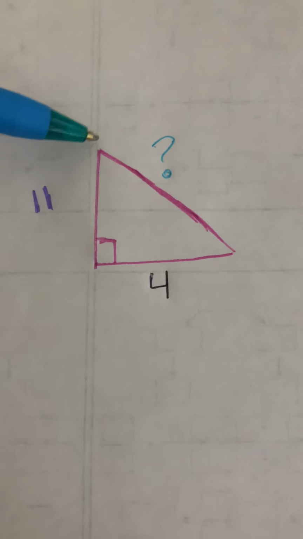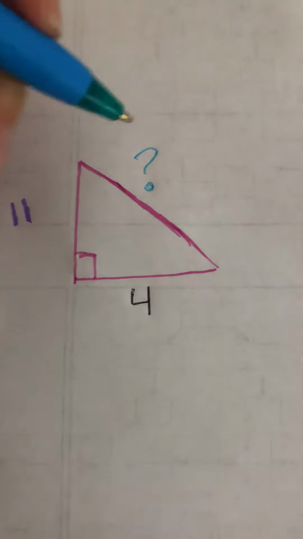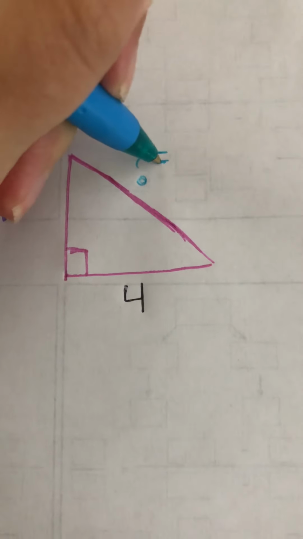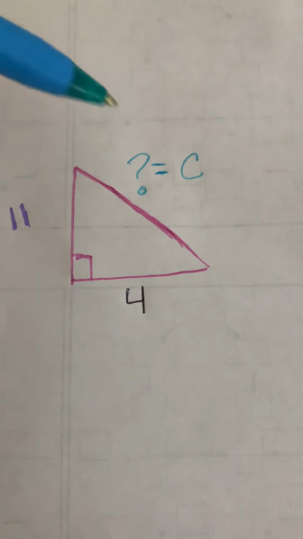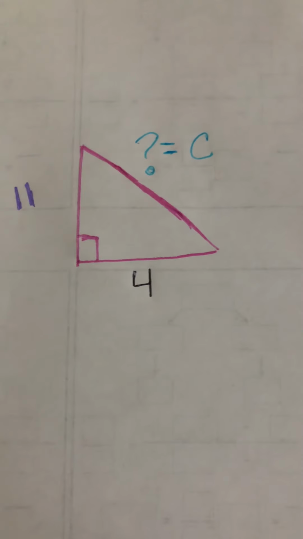Today I'm going to teach you how to use the Pythagorean theorem to find a missing hypotenuse. Now your hypotenuse is also known as your C value. So how do we find the C value, or the hypotenuse?